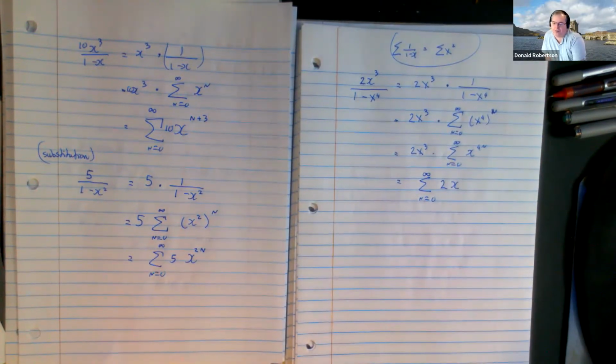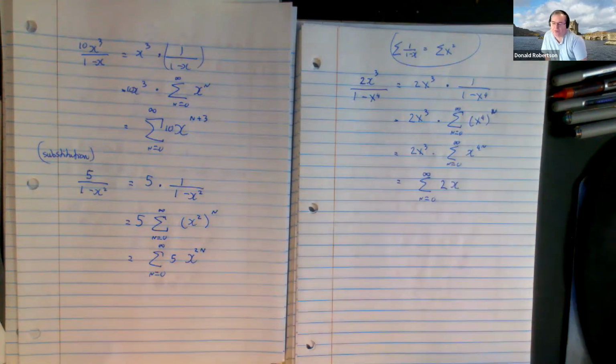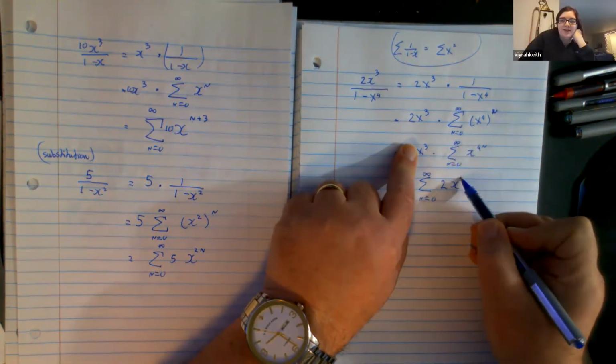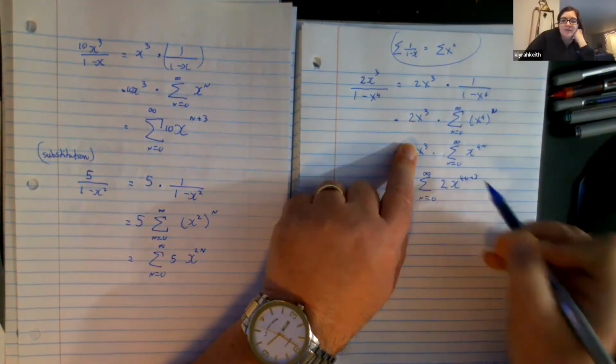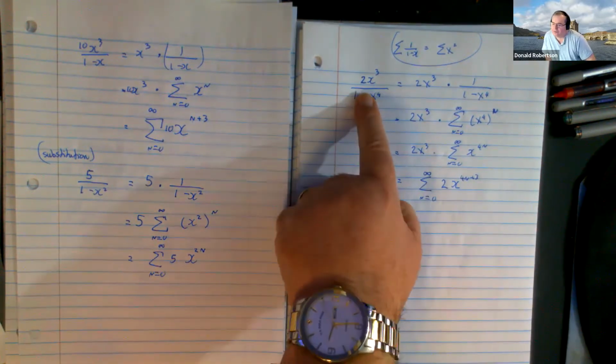What will be the power of x when an x cubed and an x to the 4n plus 1 get combined? X to the 4n plus 3. Agreed. Do you see, with a little bit of algebra and some substitution, can't we find power series for quite weird looking functions? Right.